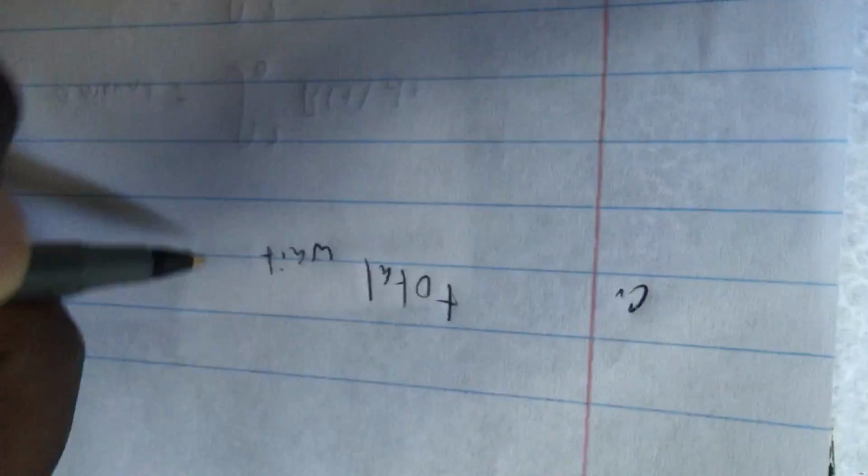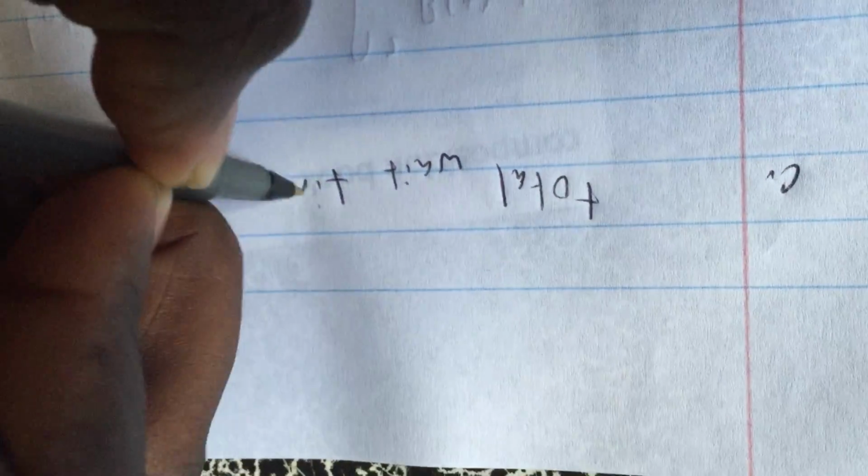So for this, we're going to start by finding the total wait time. As you know, like before, for totals of any rate, we can take the integral.